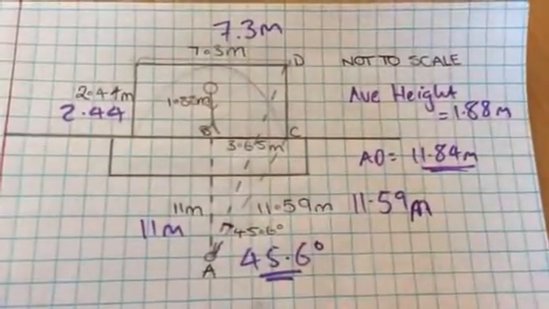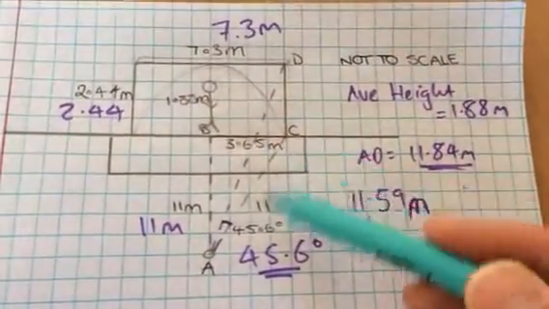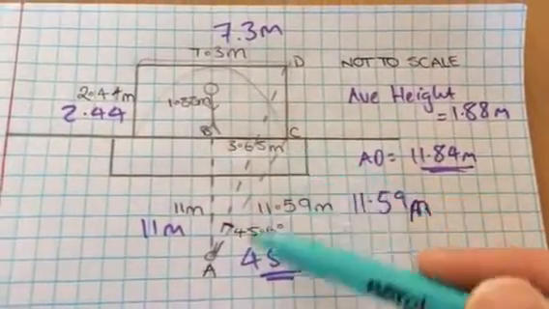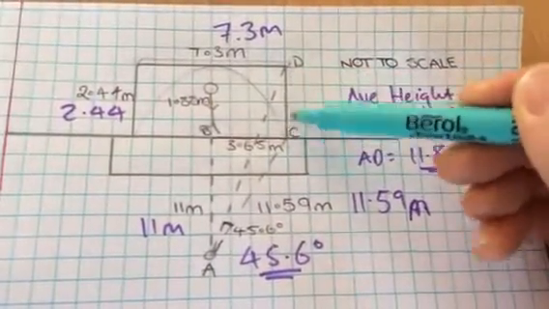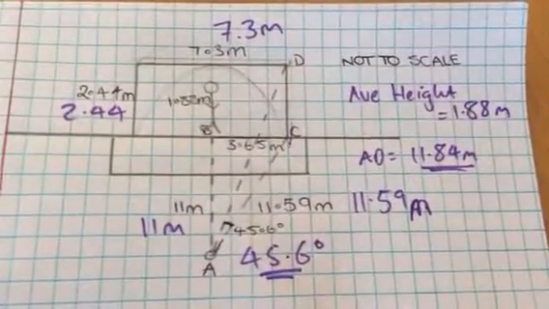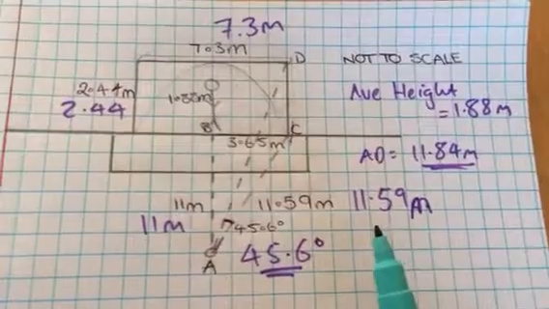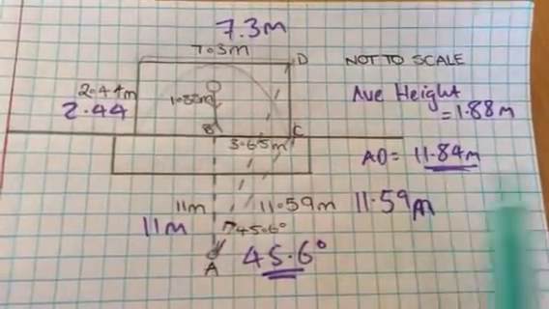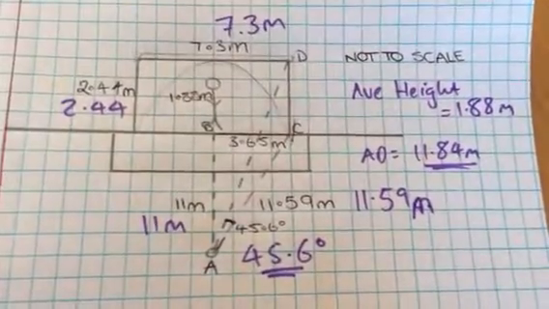Okay, so it was 11 meters but 12 yards. Yes, 11 squared plus 3.65 squared. Square root that to get 11.59, and then we move that into the three dimensions. We know that height was 2.44 meters, and that's how you found the distance being 11.84. Then you use trigonometry to find the angle of 45.6.